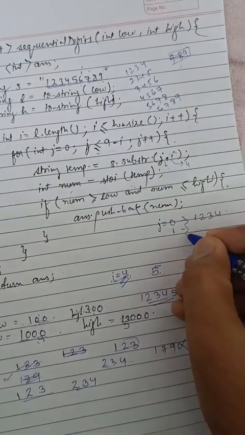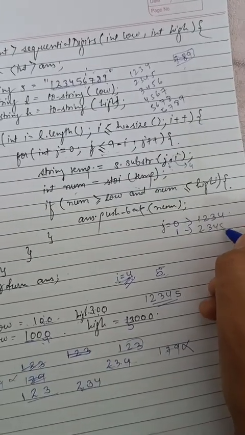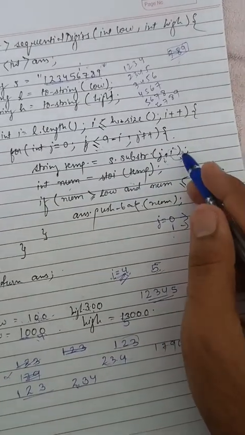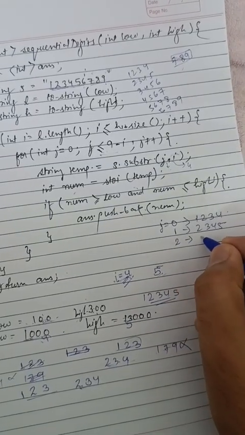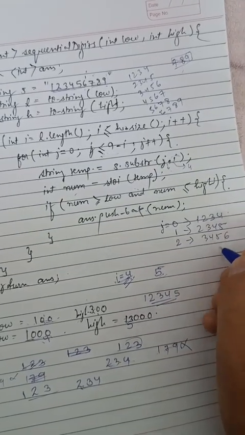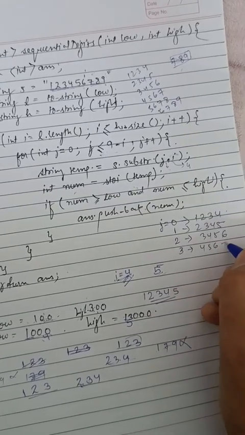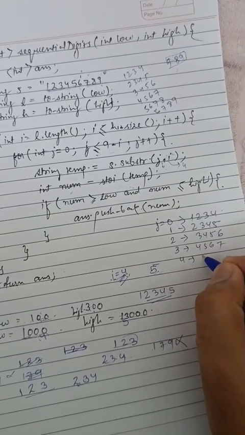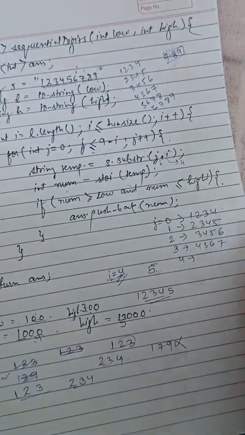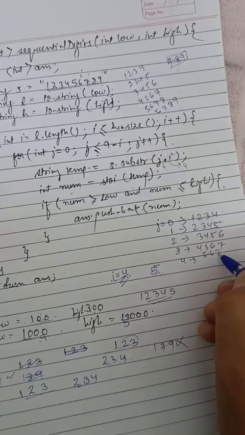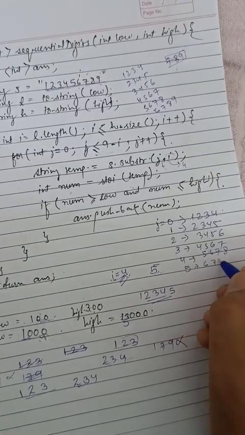For j equal to 1, starting from 1, it is 2 3 4 5, taking 4 digits. Starting at index 2, it is 3 4 5 6. Starting at index 3, 4 5 6 7. Index 4, 5 6 7 8, and index 5, 6 7 8 9.